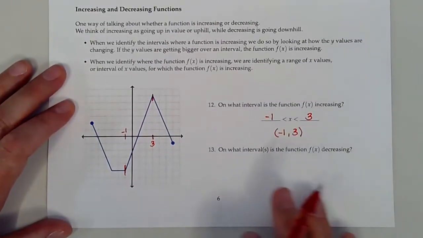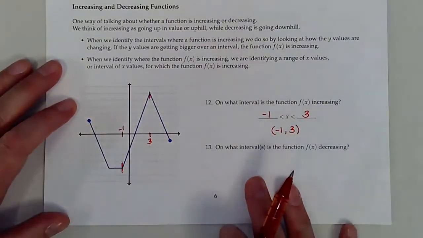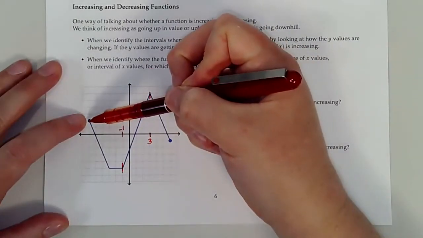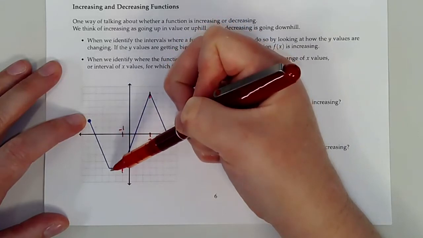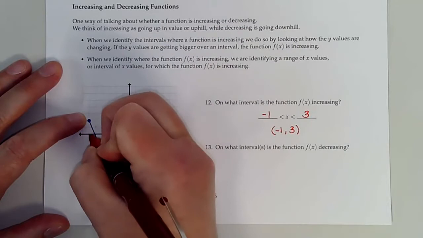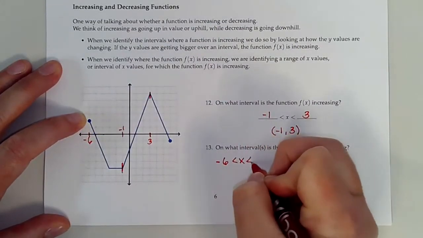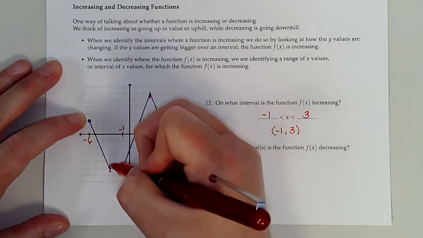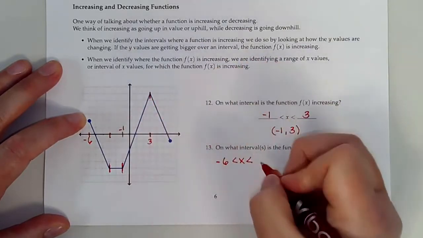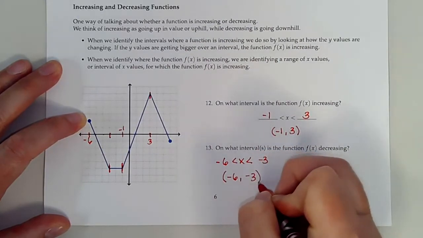And then on what intervals is the function decreasing? So if we start here on this left-hand side, we see it going downhill here. So that's going to be 2, 3, 4, 5. That's -6. And that goes all the way until here. So that's going to be -3. So we could write that either one of these two ways.